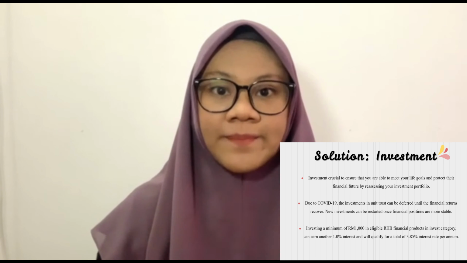Okay, I would like to continue about the solution for investment issues. Based on the issues stated before, we know that investment is very crucial to ensure that we are able to meet our life goals and protect our financial future by reassessing our investment portfolio, which is kita menilai semula portfolio pelaburan. Due to COVID-19, we face a shortage of money, so the best way is for investors to make a wise choice to invest their money in unit trusts.